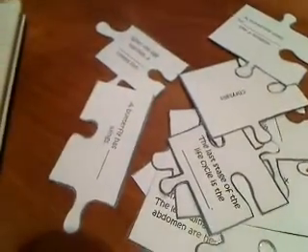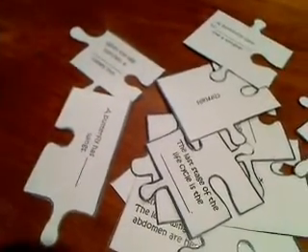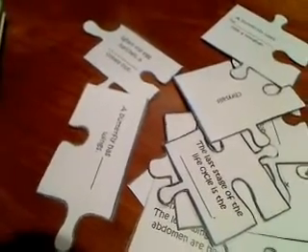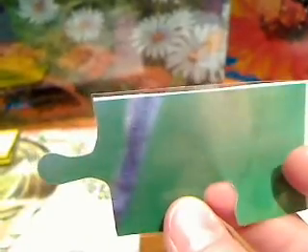I hand drew these pieces and scanned them into the computer, and then added text through Microsoft Publisher. On the back of each card, there will be a part of a picture, and when students put the puzzle together, they'll turn the puzzle over and they'll find a picture of a beautiful butterfly. That will help them to know that they completed the puzzle correctly.